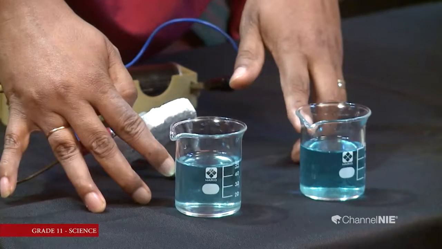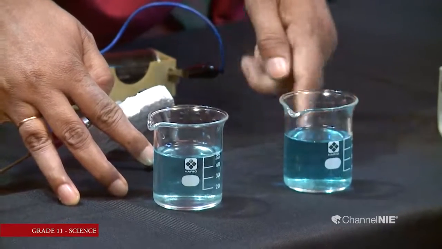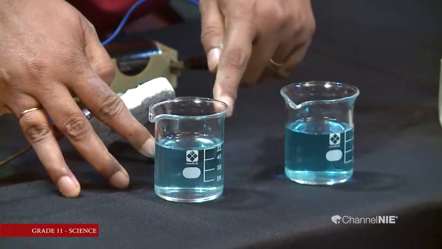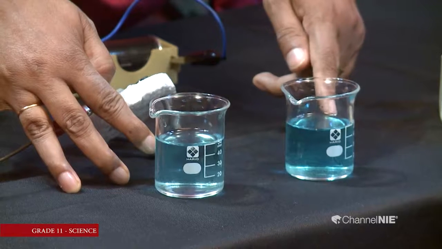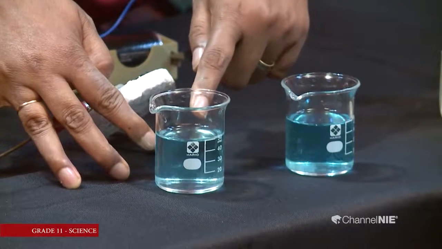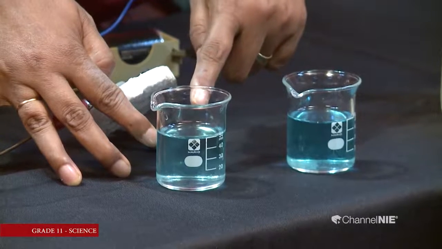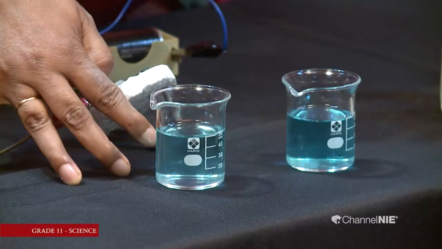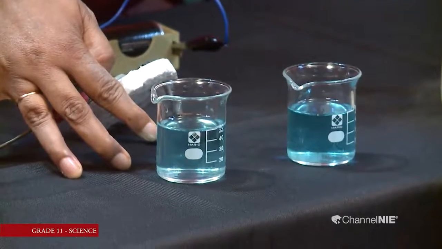See, this is the original solution we used, children. Now you can observe the difference in the blue color of the two solutions. This is a little dark and this is very light, right? That means this confirms removal of copper ions from the solution during electroplating.